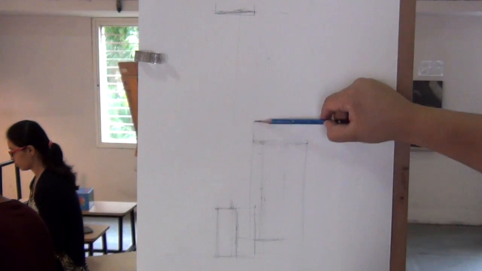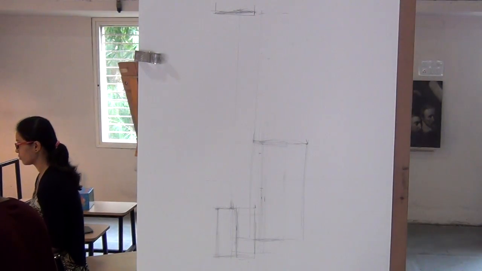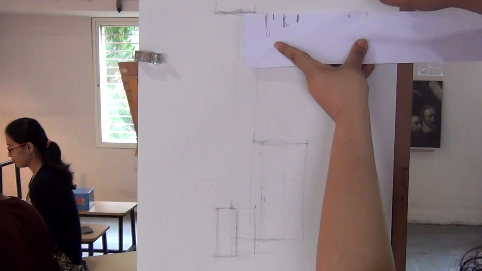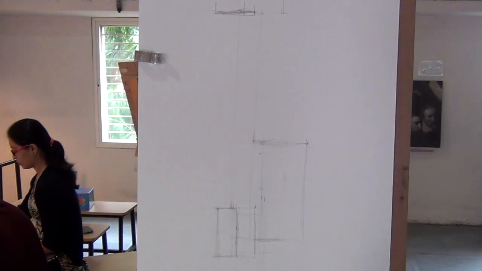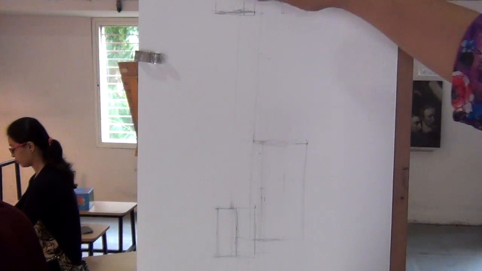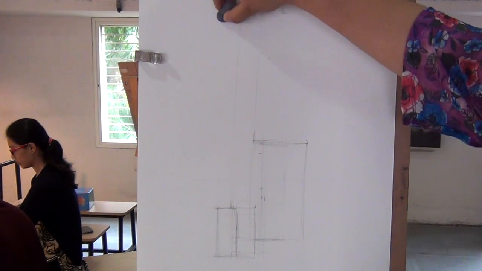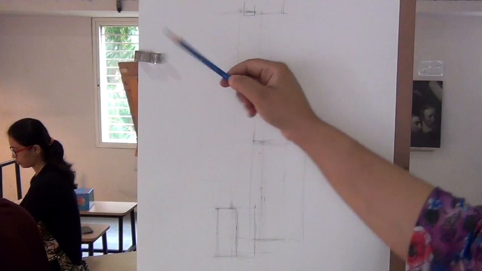So I have the square shape, the rectangle shape for the pottery, and the rectangle shape for the apple. Now it's time to draw the drapery. I know the topmost point of the drapery. If compared with the pot, the total height of the drapery is 2.5 times the pot. This is the measurement that I see from the place where I'm standing.